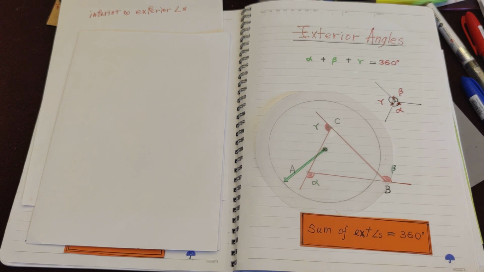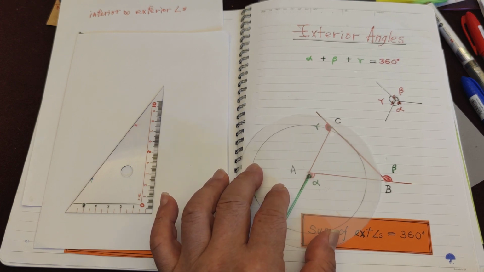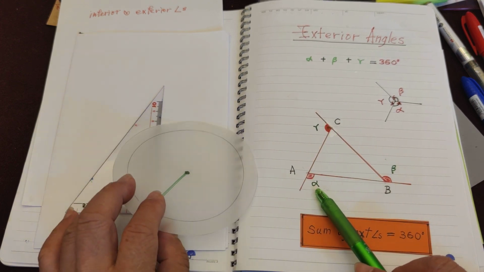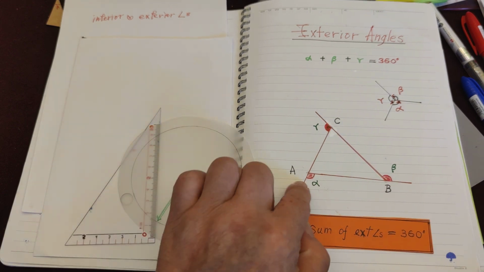Now, after talking about the interior angles, we now come to the exterior angles of a triangle. Here, alpha, beta, and gamma are the exterior angle of triangle ABC.